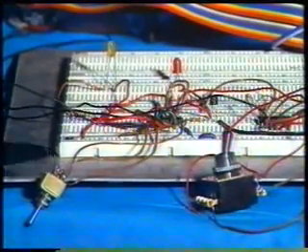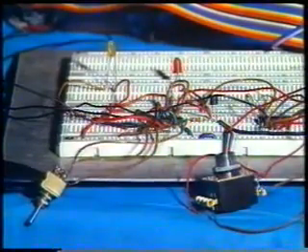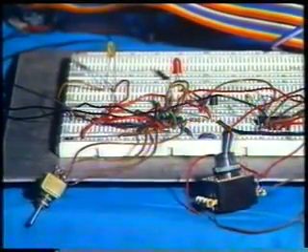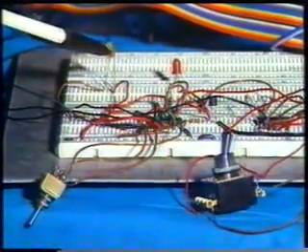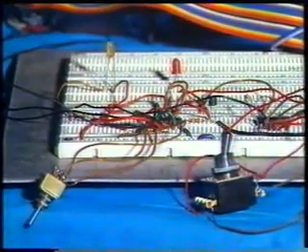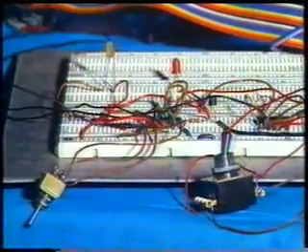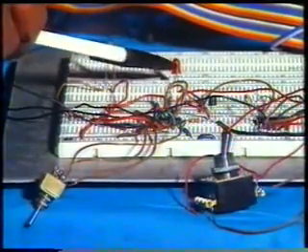Friends, we have learned the details of mode 0 and mode 1. Now we will see a demonstration of using the counter in mode 1, that is, to use the counter as a mono shot. The clock input for the counter is generated by this switch. The status of the clock is visually displayed by this yellow LED. The output of the counter is displayed by this red LED.